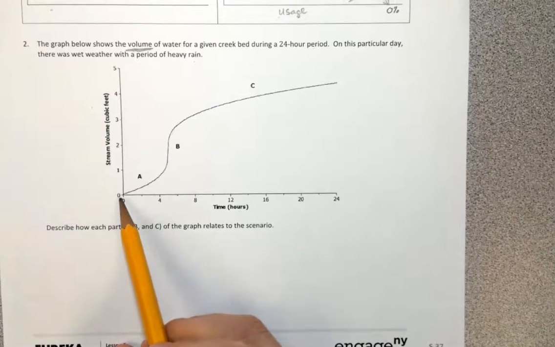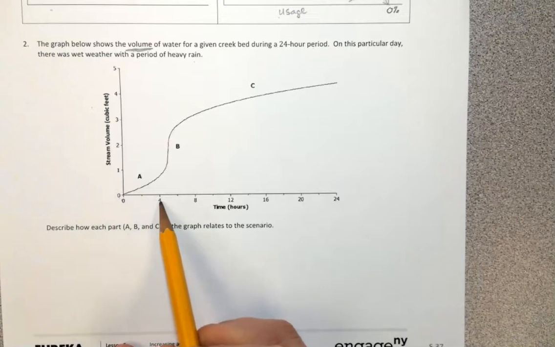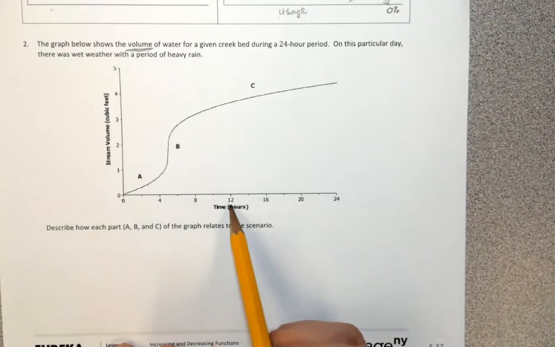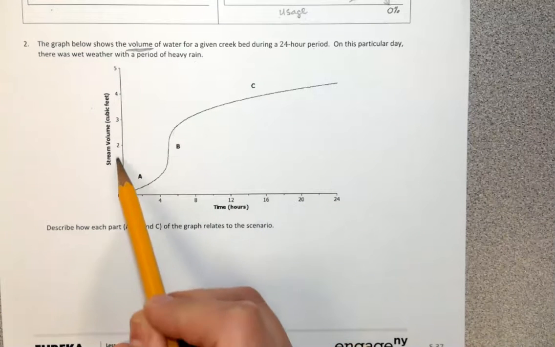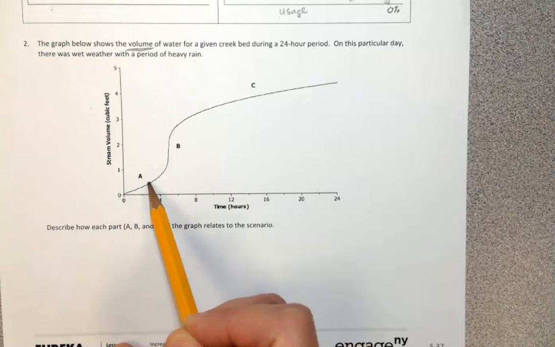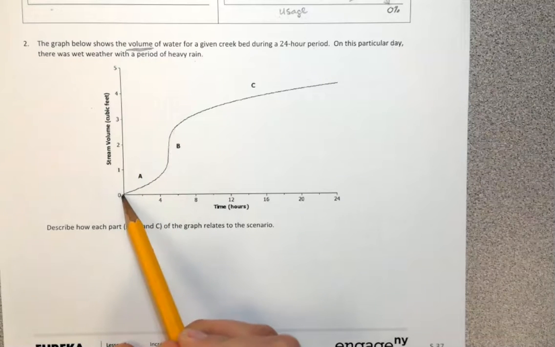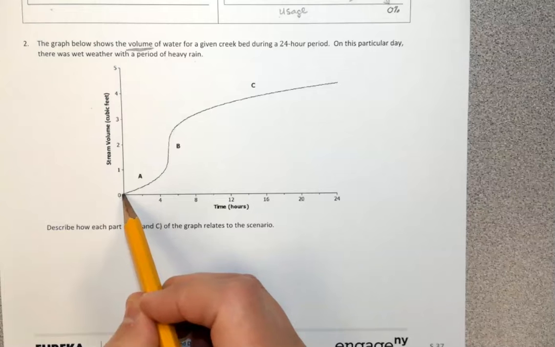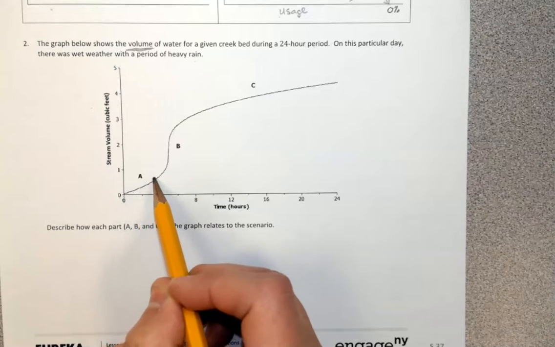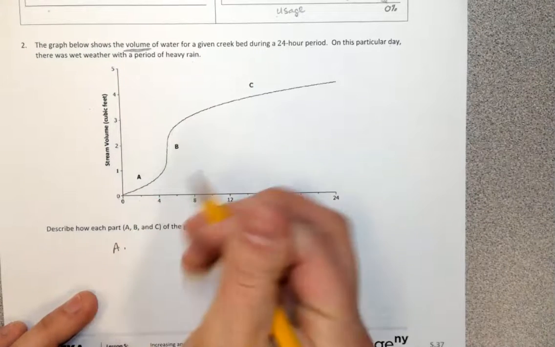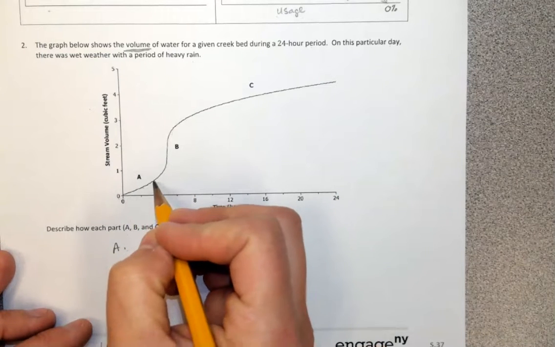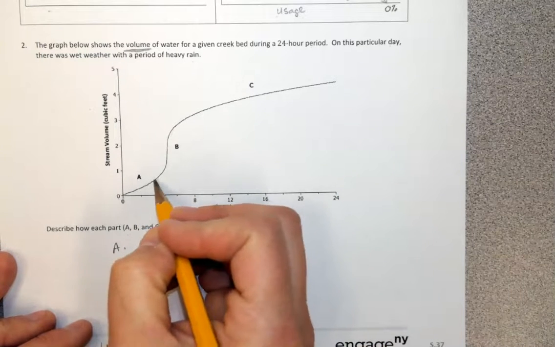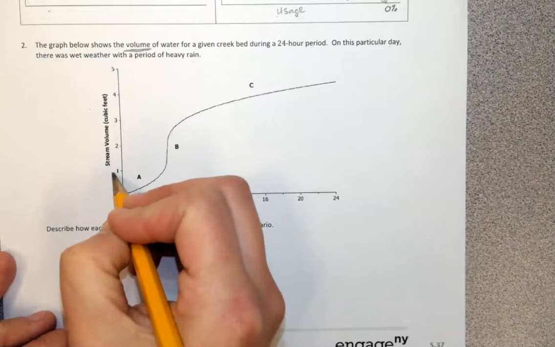Keep in mind to look at how it increases. Your time goes by here, 4 hours, 8 hours, 12 hours, 16 hours, 20 hours, 24 hours, and your volume rises. And look at the rate that it rises. So I start here, and you have your creek, and then it looks like you get a little bit of rain right here through A. I would say something like, the rain begins, and the volume of water flowing in the creek begins to rise. You see it going up right here. See this part of the graph?